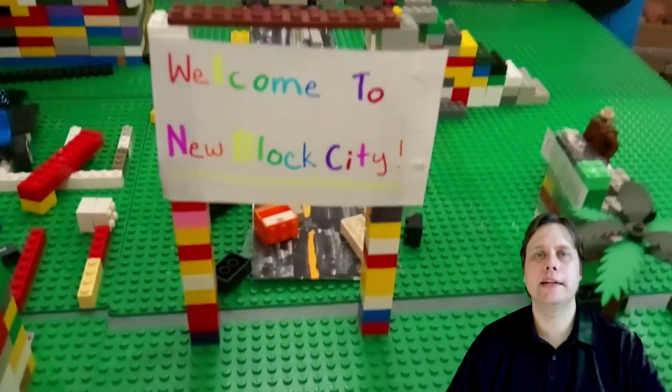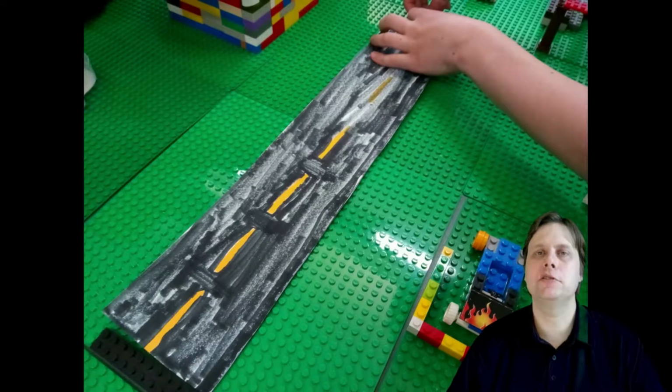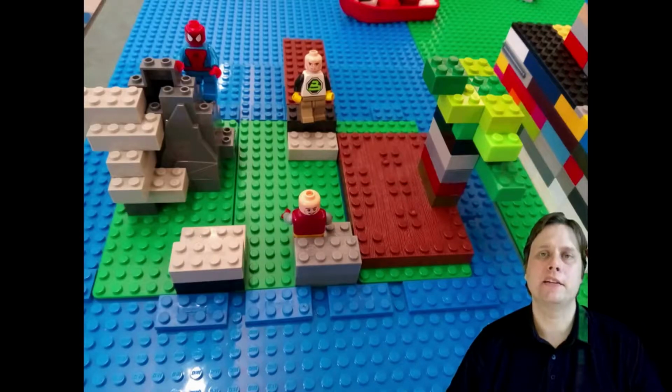They could build a bridge in the city. They could build a parking lot. They could build a park, those kind of projects. So the students who finish early will begin working on those as directed in the video.